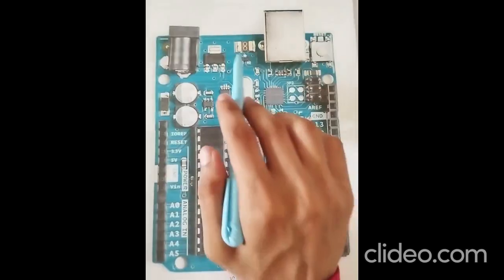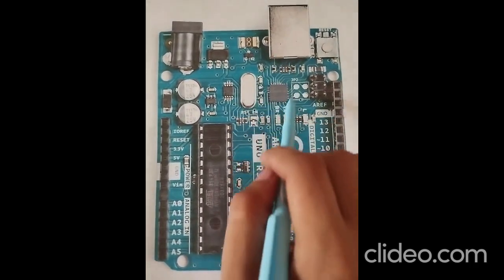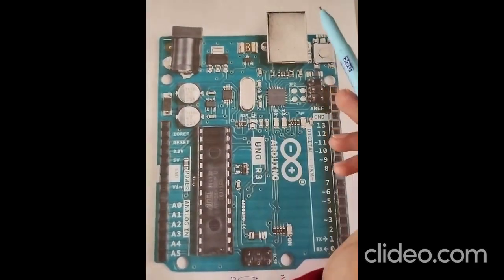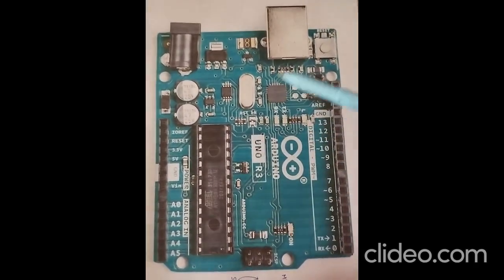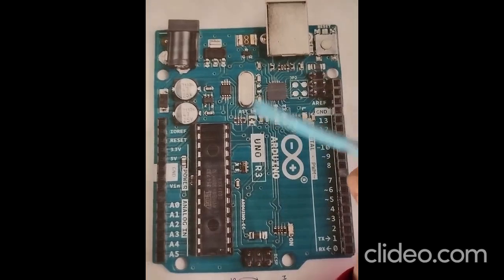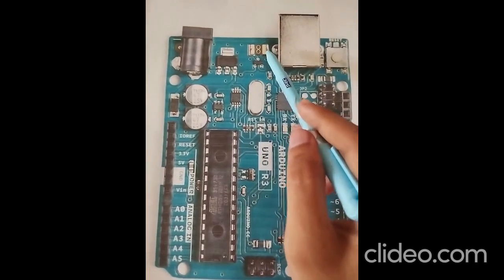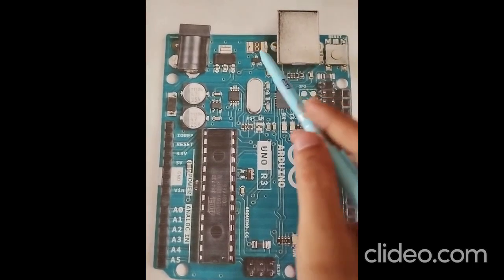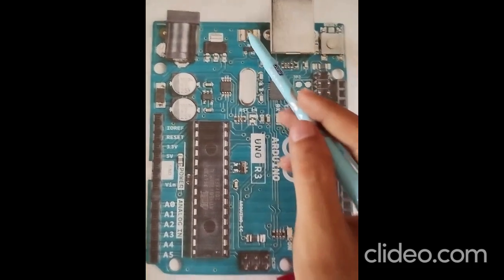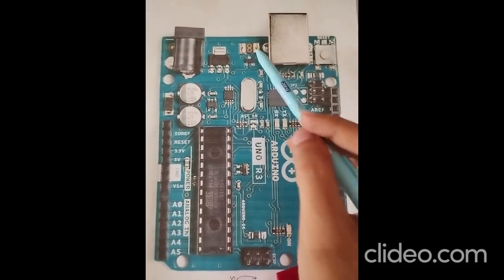Now let us discuss what this part is about. Basically this is called the polyfuse. Suppose a high current is flowing from this microcontroller to your laptop or the computer. This component breaks the connection and protects your laptop from the high current, because there is two-way communication between this microcontroller and your laptop. Otherwise your laptop could get damaged. It is called a polyfuse because, after the high current makes it heat up and cut off, it automatically reconnects once it has cooled down.